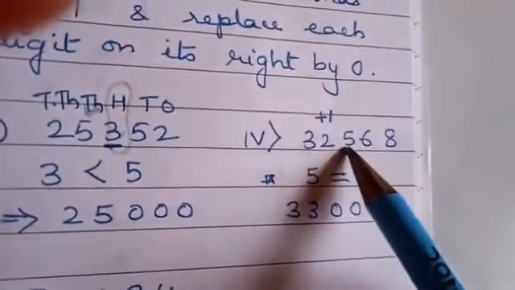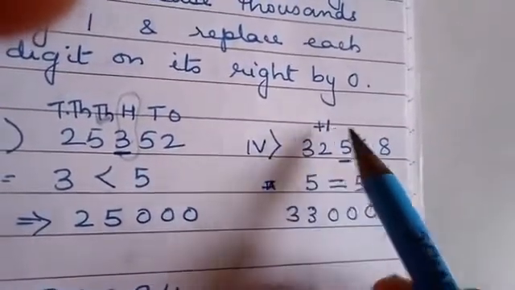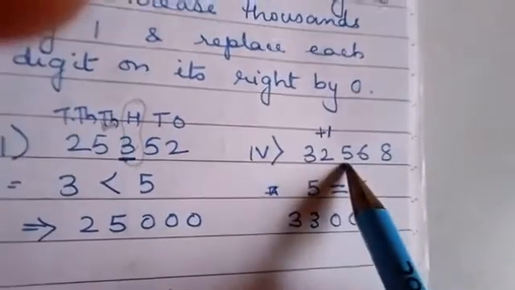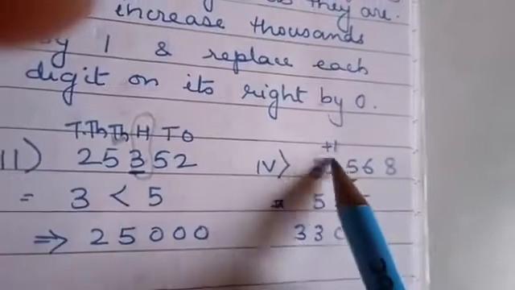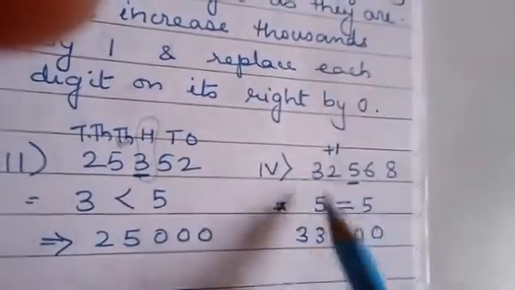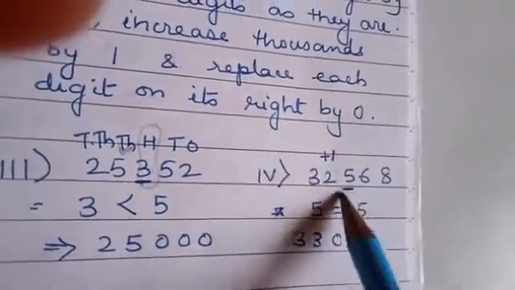Fourth one, you can see, check the digit at the hundreds place because I am rounding off to 1000. 5 is equal to 5, so plus 1 here. So 2 plus 1 is 3, and 3 zeros.